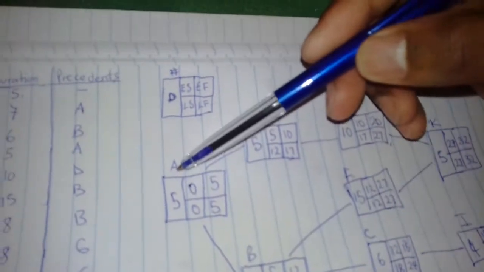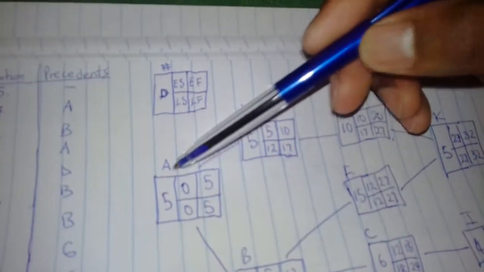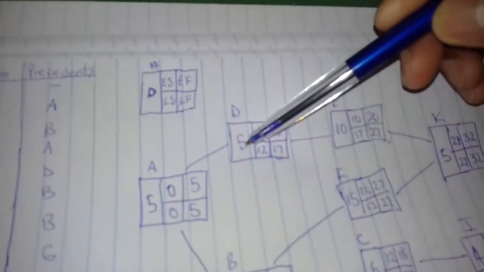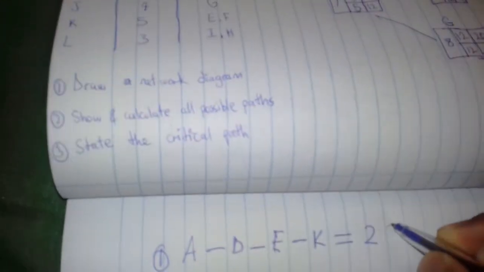So 5 is how long A is going to take, and D also is 5. So 5 plus 5 is 10, and then E also is 10, so 20, and then K, which is 5, is 25.